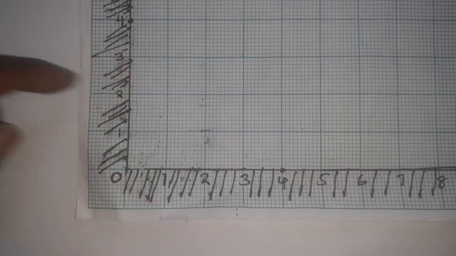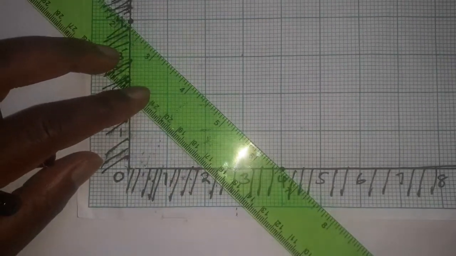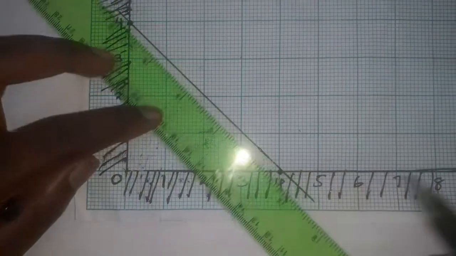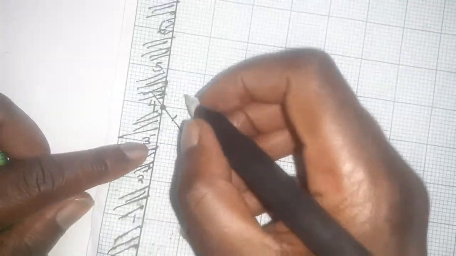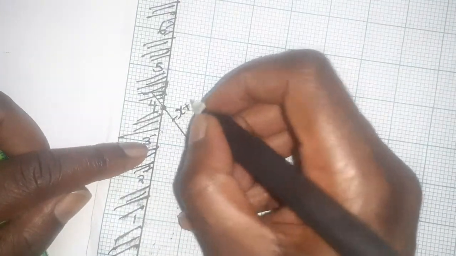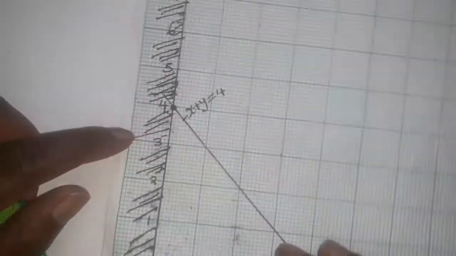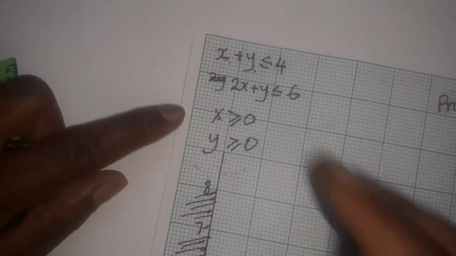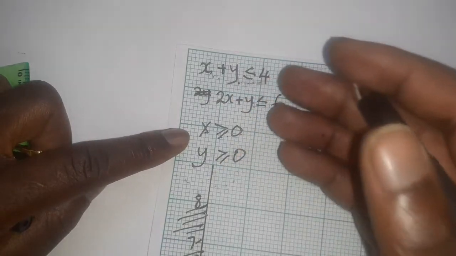So we need now to join these 2 points like this. Remember that in terms of an equation, it's x plus y is equal to 4. If you look at our inequality, we want the less part.